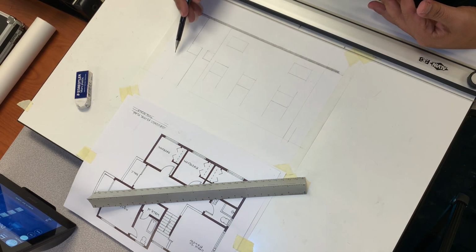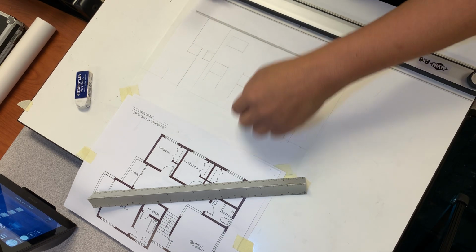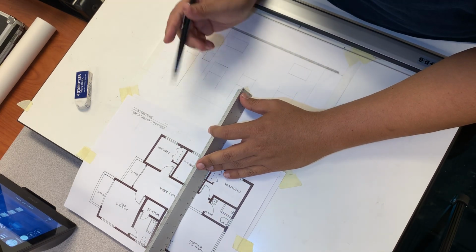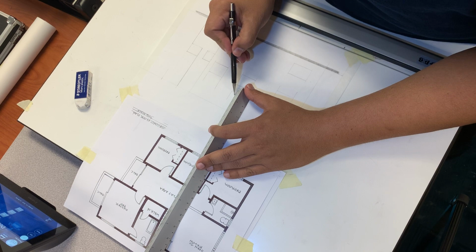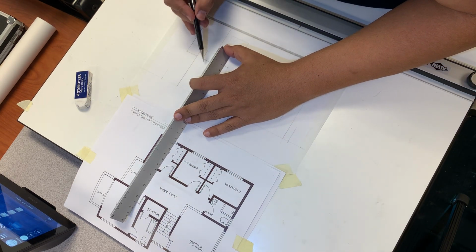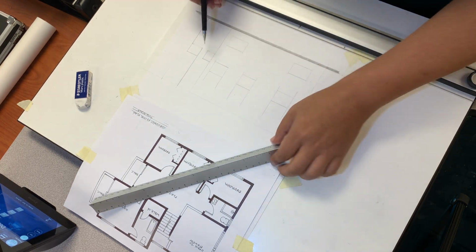Now I want to do the roof. I know that the roof from here to here is 6 feet. From this finished floor line to here is 10. So yeah, that matches up.